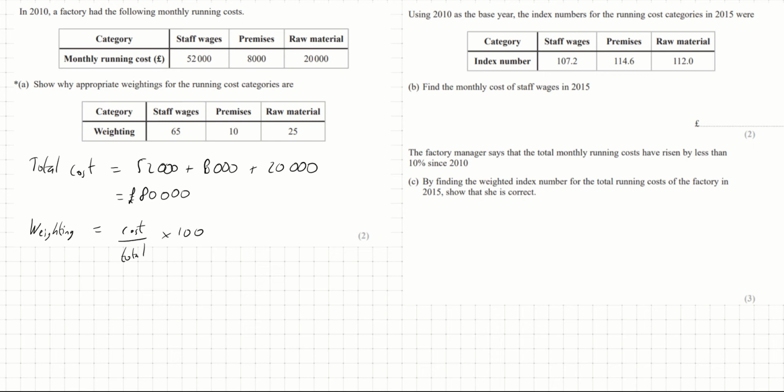So for the staff weighting, we're going to do 52,000 divided by 80,000 multiplied by 100, and that is indeed 65. That's exactly the same way as you'd calculate a percentage. That tells you that staff wages were 65% of the total cost.